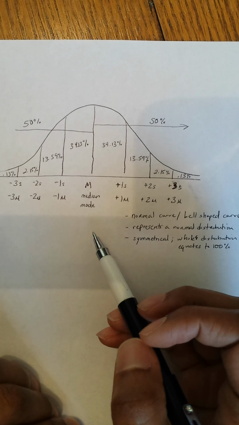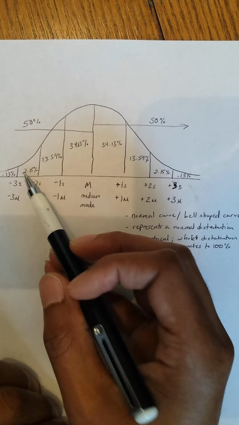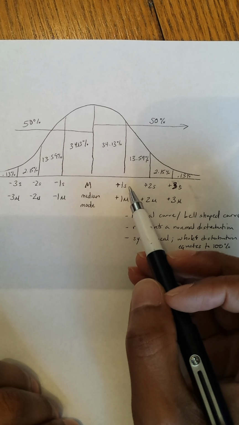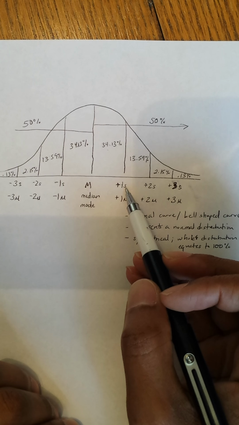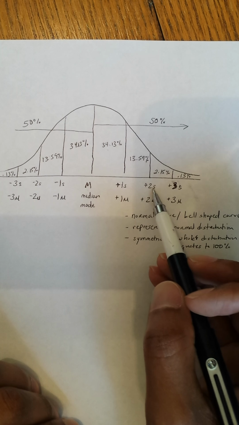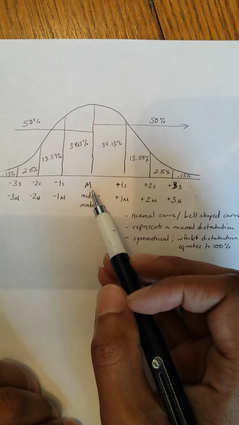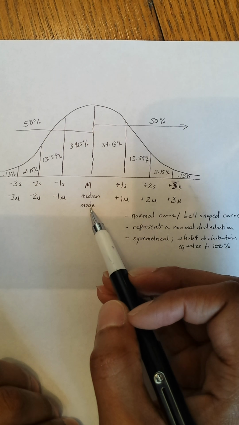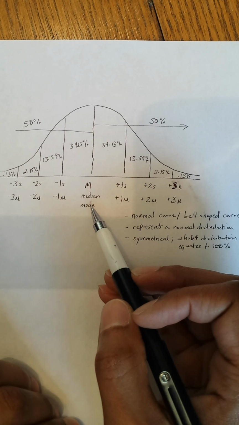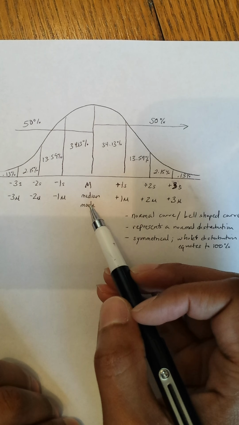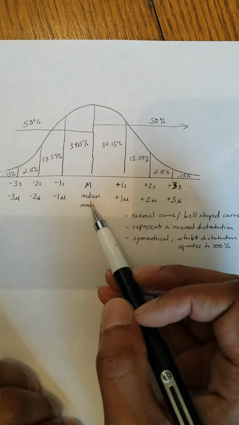Okay. So I said that these percentages are fixed, so these are never going to change. So you can go ahead and lock those into memory. However, what these standard deviation units actually equate to will change based on your data set. What this mean, median, and mode equates to will change based on your data set.